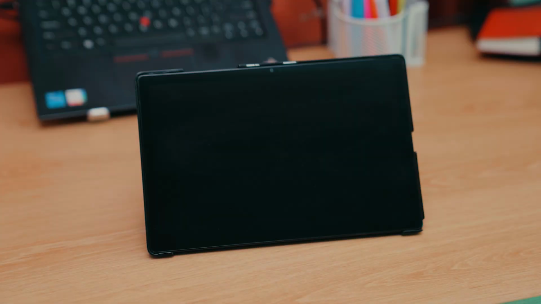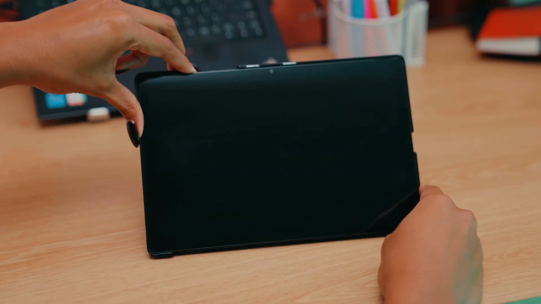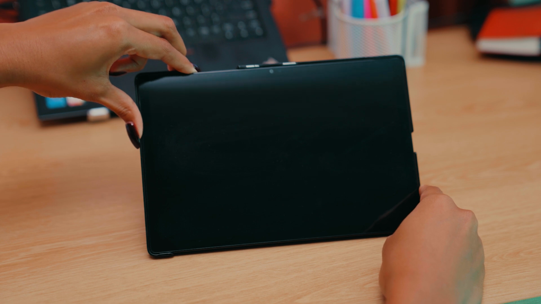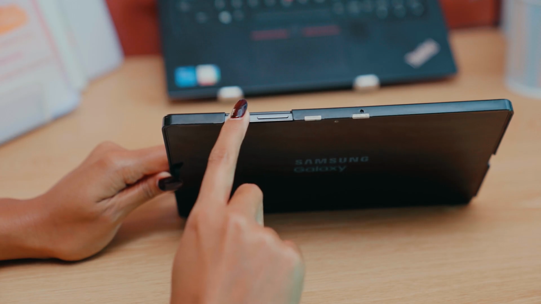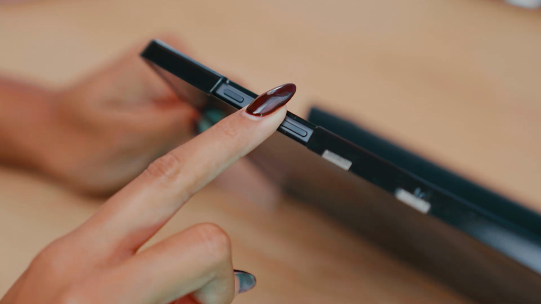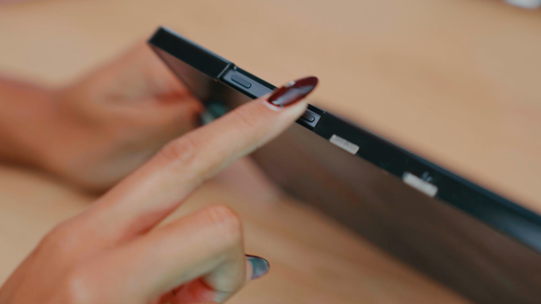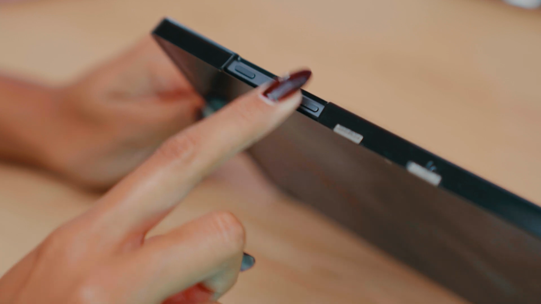We will begin by turning your tablet on, so you will need to press and hold until the Samsung logo appears in the middle of your screen. Be patient as this can take some time. Next, we have the volume buttons, also found on the side or top as we currently have the tablet facing landscape. These allow you to adjust the volume of your tablet's audio.